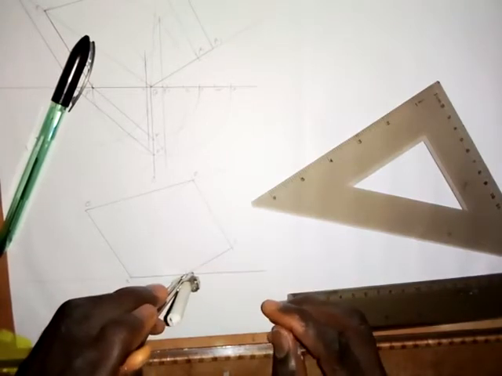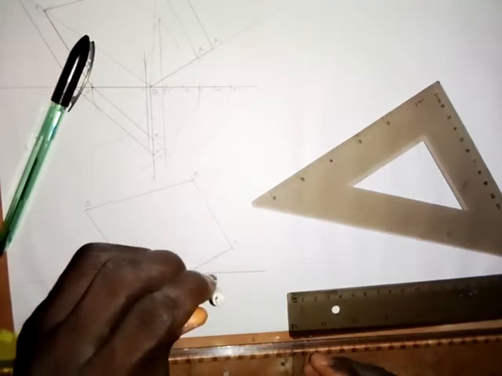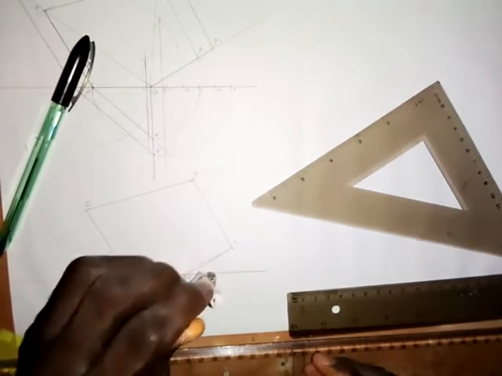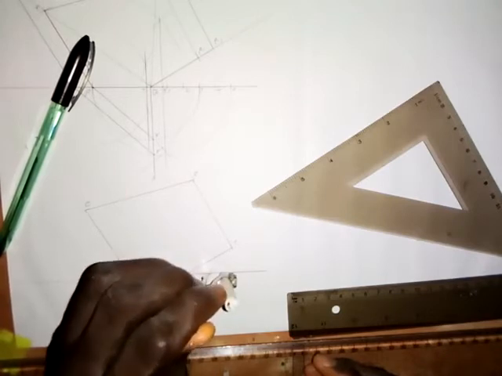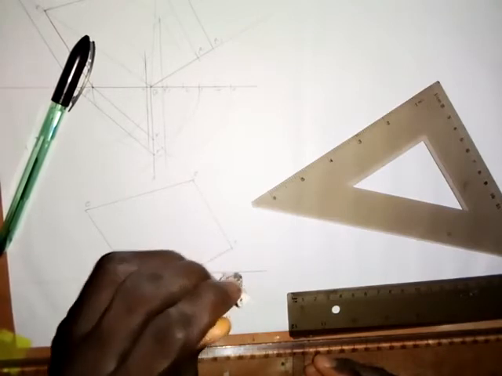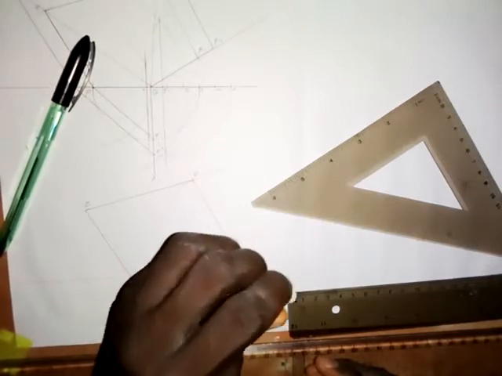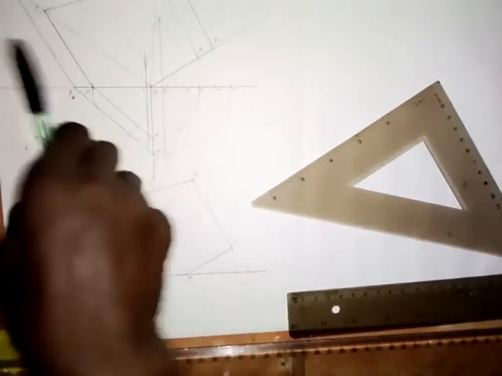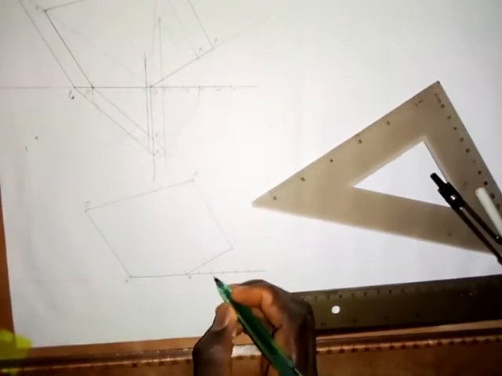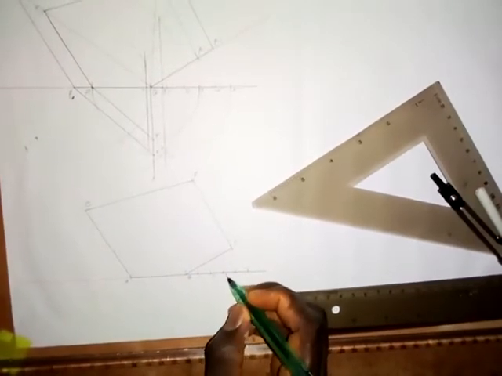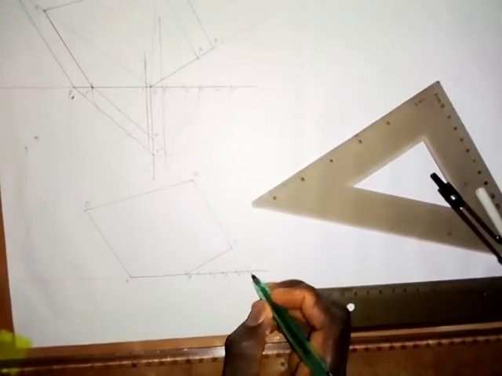Then put your compass at point B here and extend to any convenient radius. Make 5 arcs on this line. So 1, 2, 3, 4, and 5. So this is the 5th one. Okay, so if I number this, this is 1, this is 2, this is 3, this is 4, and this is 5.